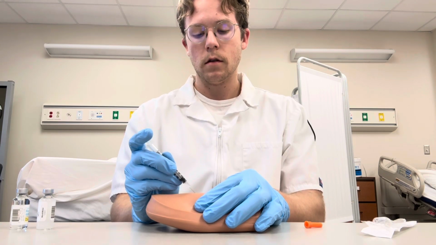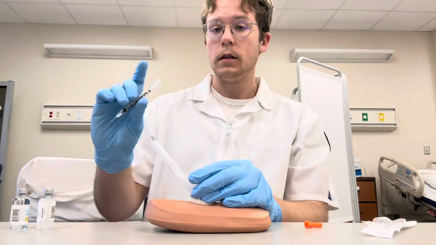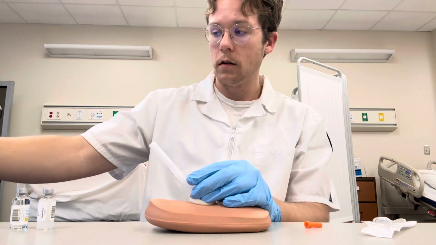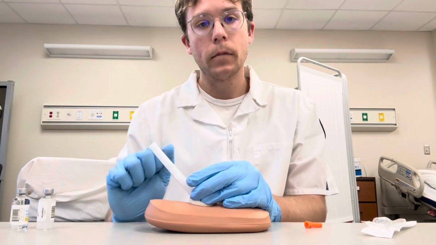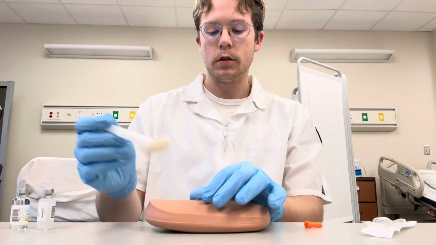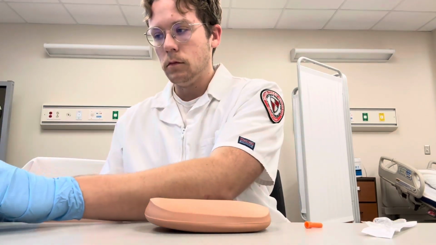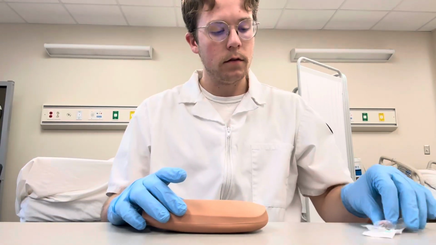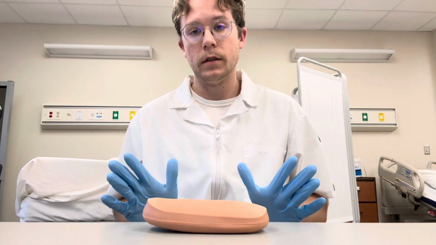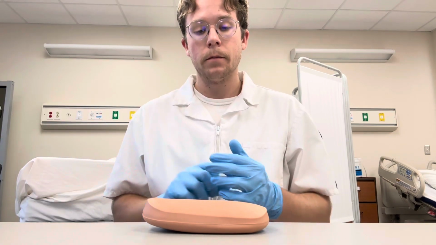All right. And we'll cover that up with our alcohol wipe, and dispose of our syringe into the sharps container. All right. And then we will make sure that there's no bleeding at the site. Done with our vials. We'll ensure that the patient isn't having any kind of reaction and that their symptoms are improving.